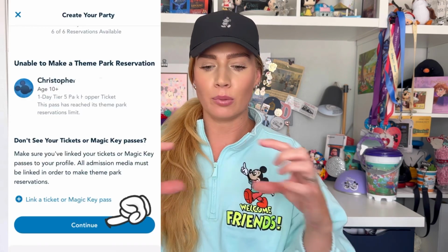Okay, so the first part we're going to talk about is how to make a reservation. So you're going to scroll down just a little bit and you're going to hit that blue button that says Make or Modify Park Reservation. From there, you're going to scroll down a little bit and you're going to hit the Book a Theme Park Reservation button. Next thing you need to do is create your party. So select all the tickets or Magic Keys that you want to make a reservation for and scroll down to the bottom and hit that blue continue button once you've selected everybody in your party.